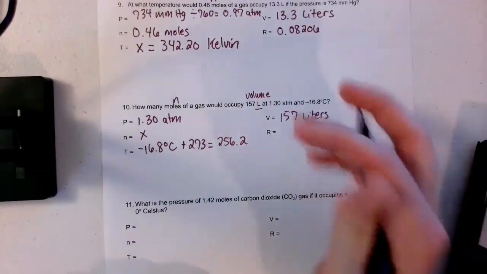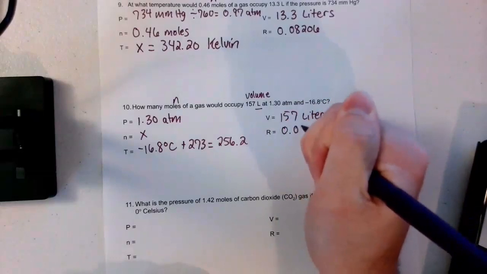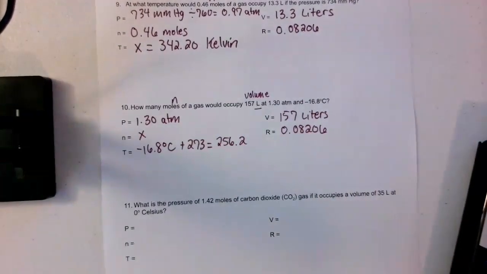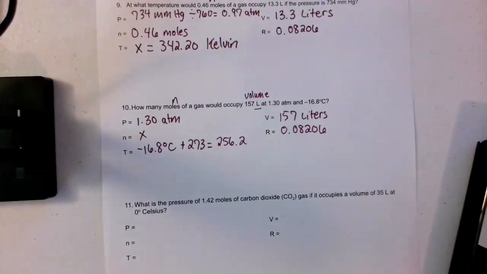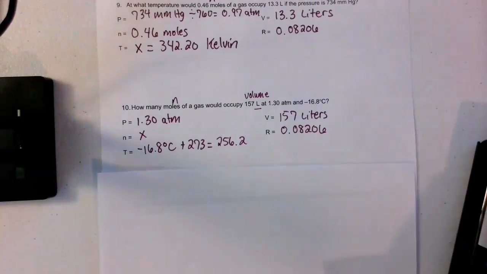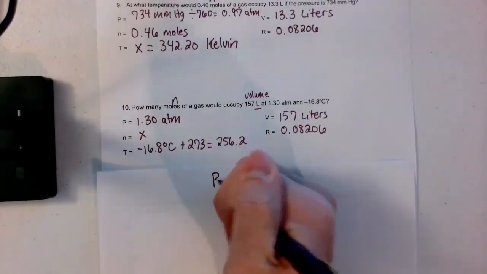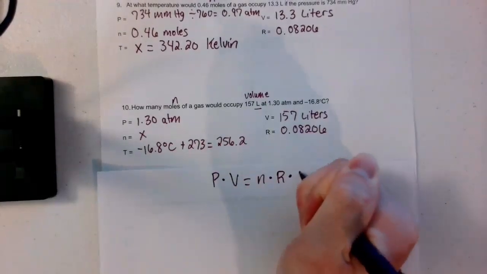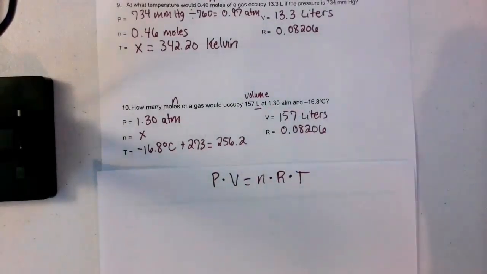Remember, the R number is always going to be a constant. It's going to be 0.08206, just like that. So now let's do that on another sheet of paper because I don't have a lot of space here. So let's write out the formula again. We're going to do P times V equals N times R times T, PIV NERT, if you will.